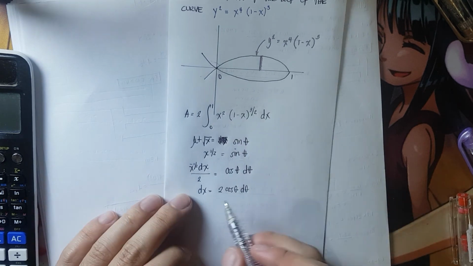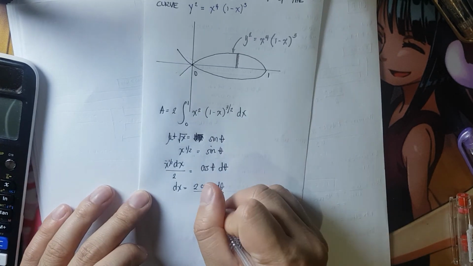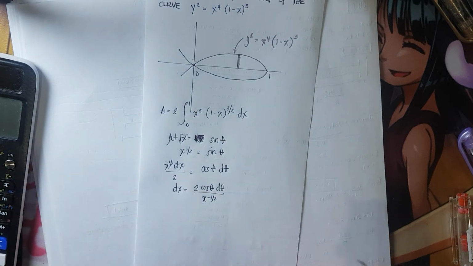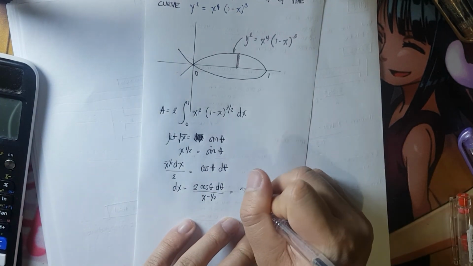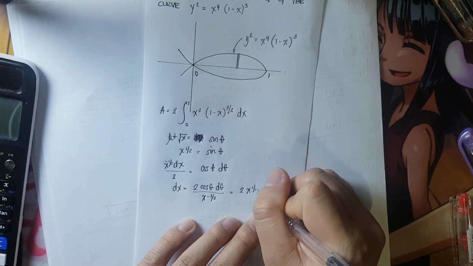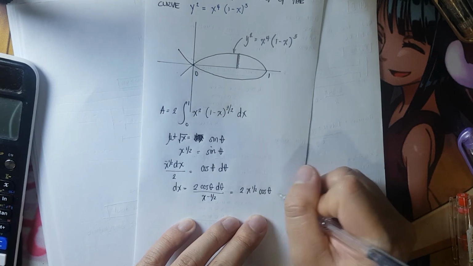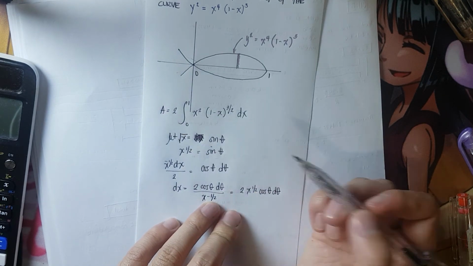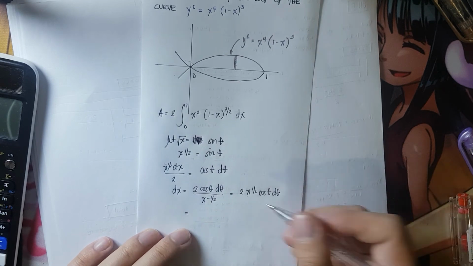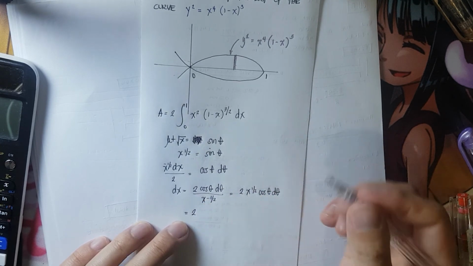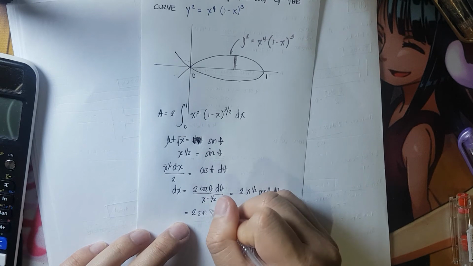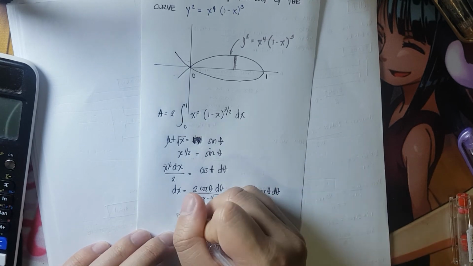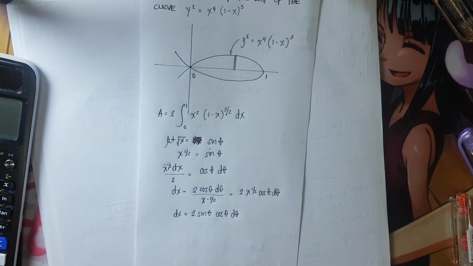Then pag cross multiply din natin, we will be having x raised to negative 1/2. And since that is negative, let's make it positive. So this will be equivalent to 2 times x raised to 1/2 cosine theta d theta. And x raised to 1/2 is equivalent to sine theta. So our final answer for dx is equivalent to 2 sine theta cosine theta d theta. And this is the value of dx.